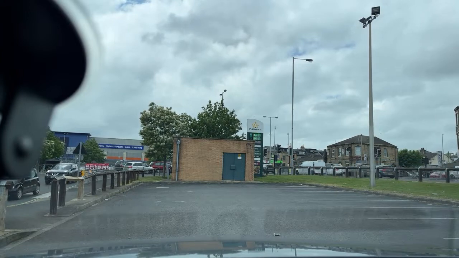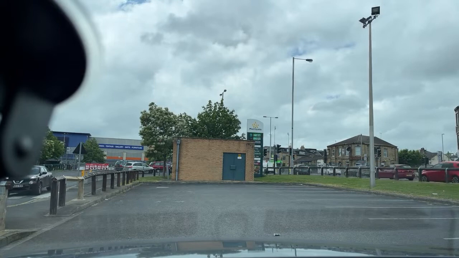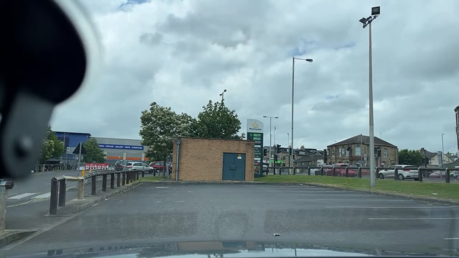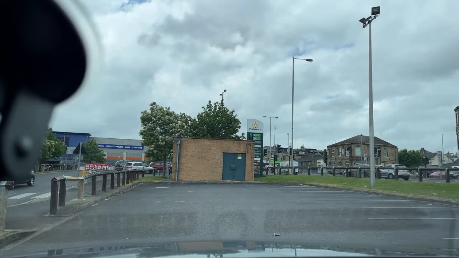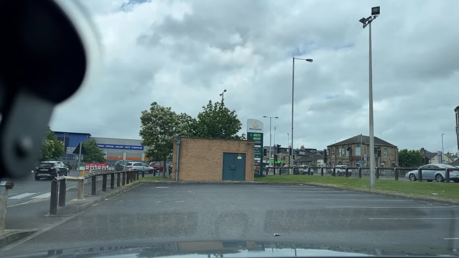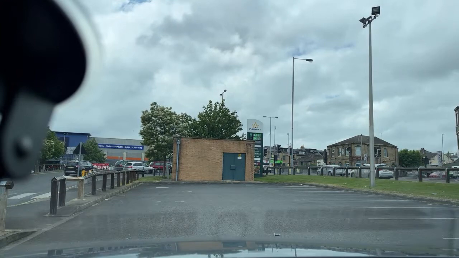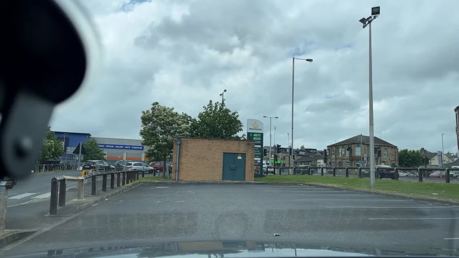How do we do it? What you and I are going to do in a few moments is we're going to move forward and select a bay that we're going to work with. It doesn't matter what bay. So what we do is we look at the lines on the right of the car park. We line up one of those lines with our door mirror. That's to give us a reference point to start off with.